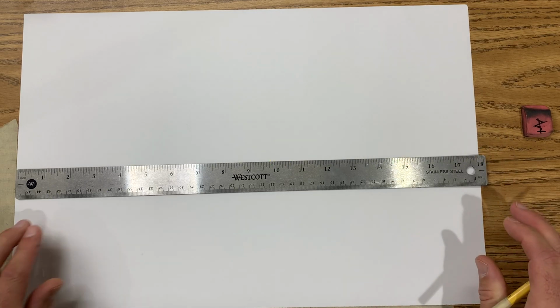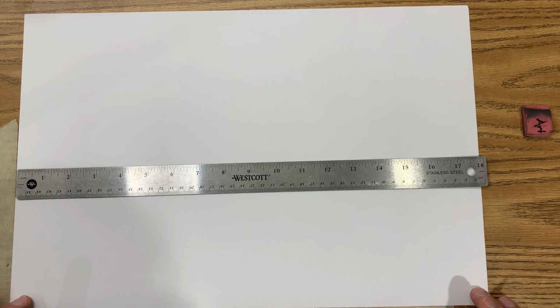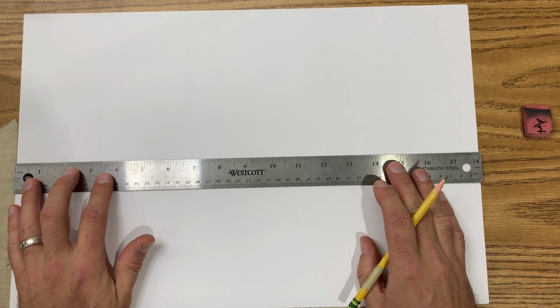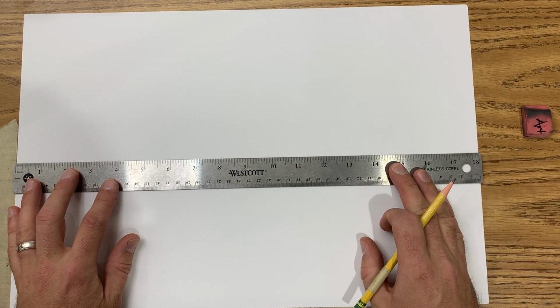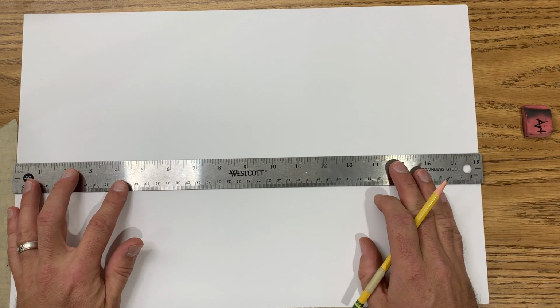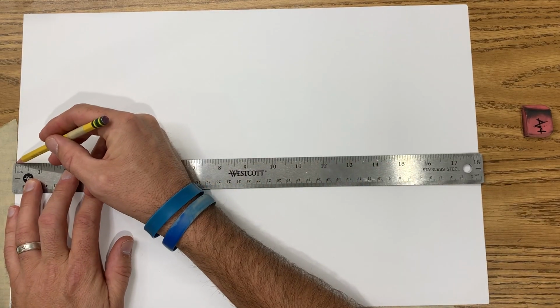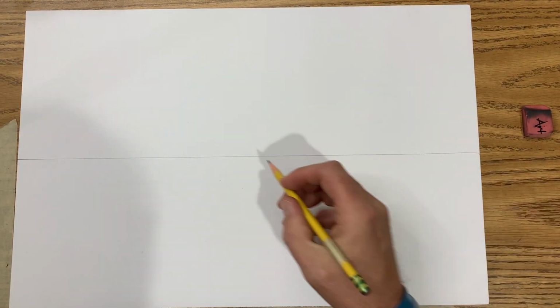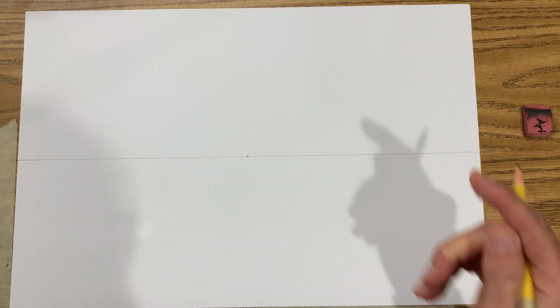Right, we're gonna start this city scene by drawing the horizon line. Again, this is an imaginary line that we will most likely end up not seeing in most of it, but I still want you to put it in there, and then put a dot right in the middle.